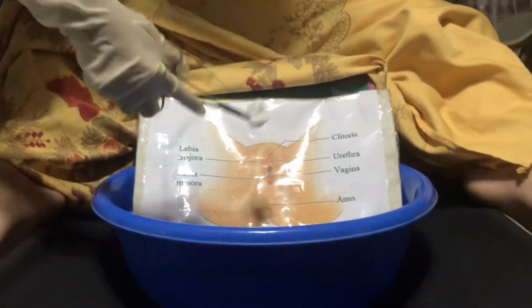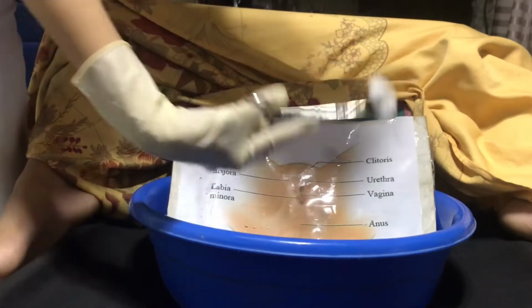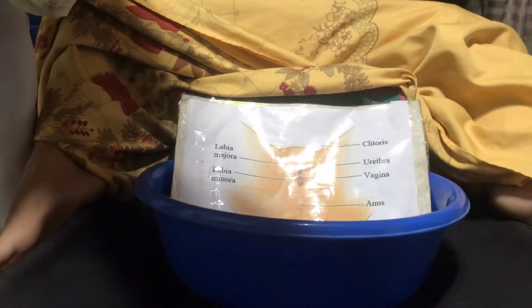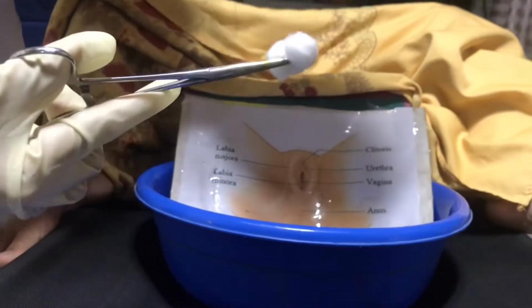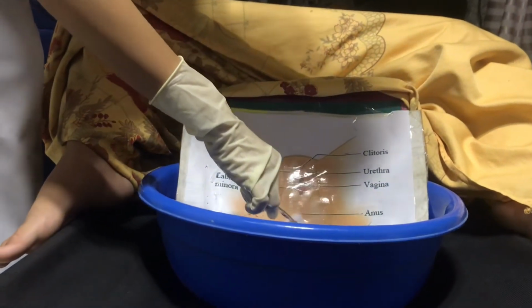Third cotton ball, same, and discard. The fourth one, and discard. Then the other side, then down to the anus, then discard.